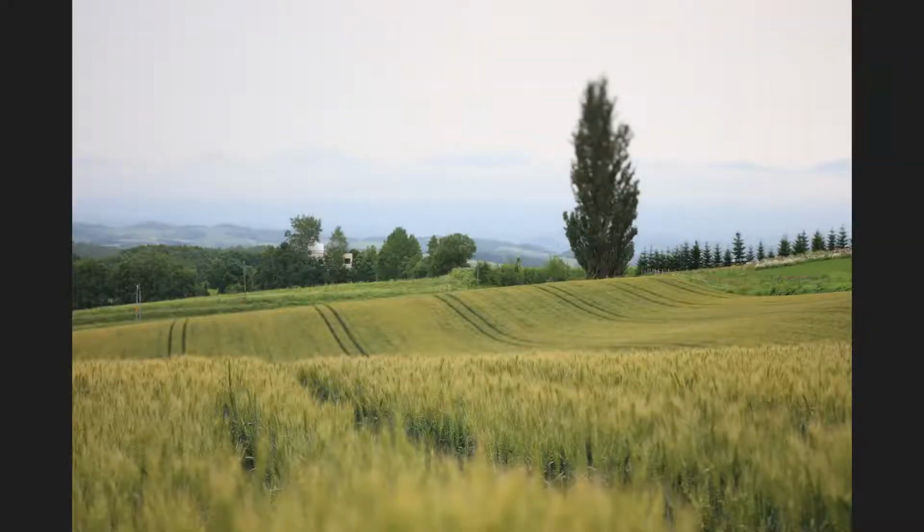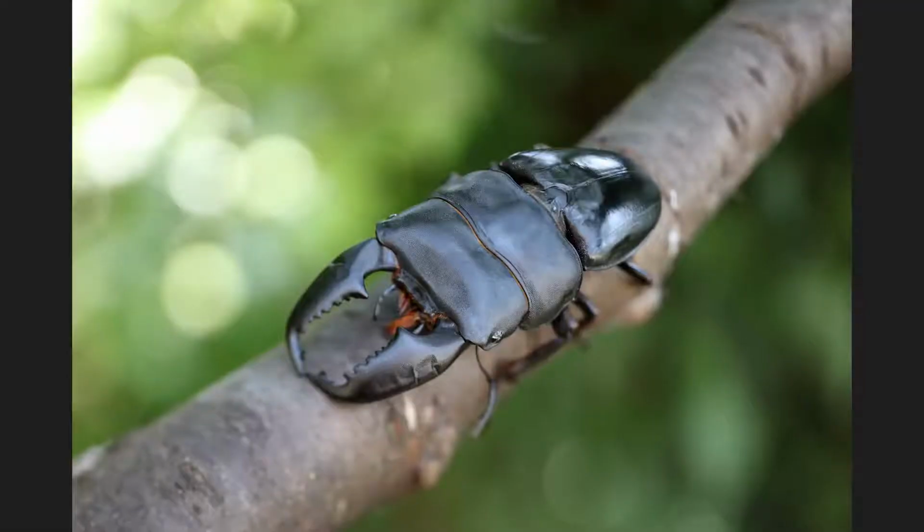Each of these lenses will focus manually to infinity, but also offer close focusing to half-life size, 0.5 times magnification. You can fill the frame with a subject smaller than a business card.